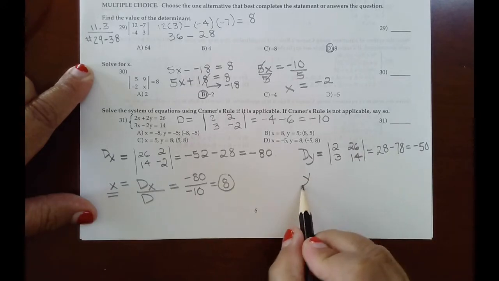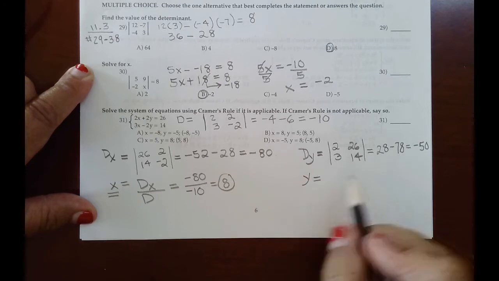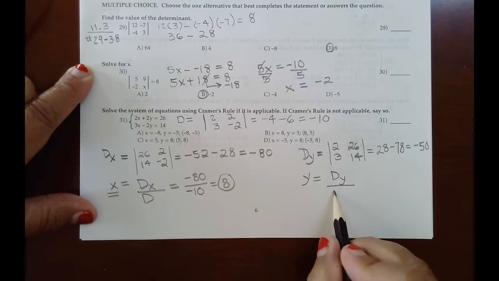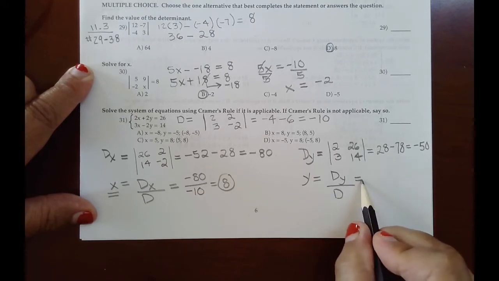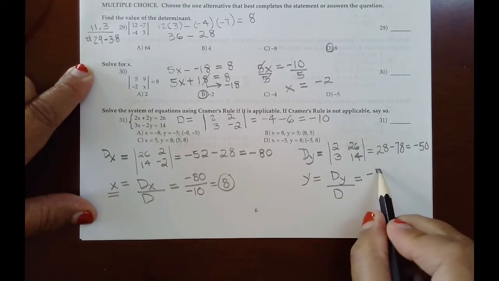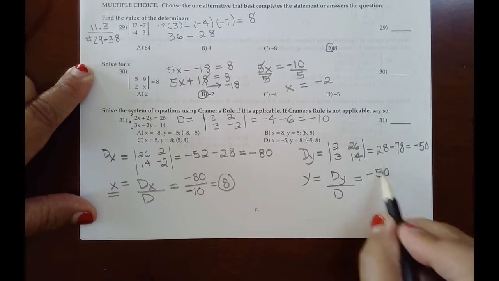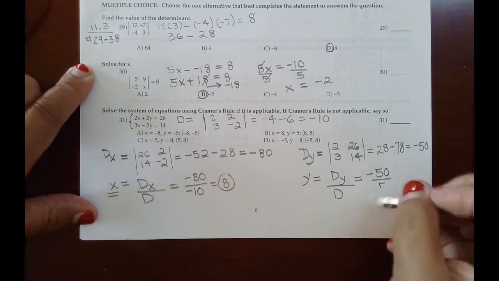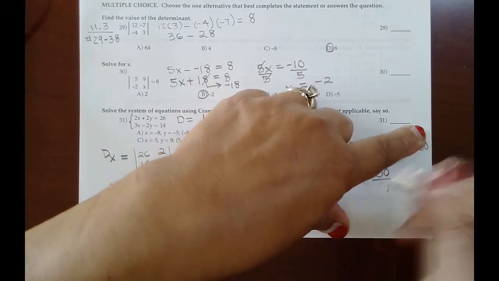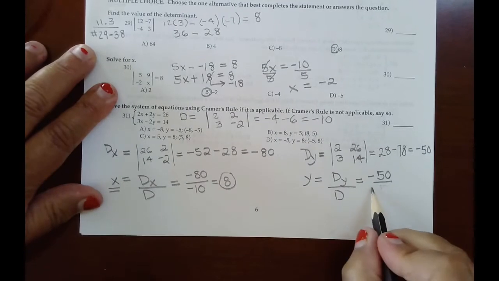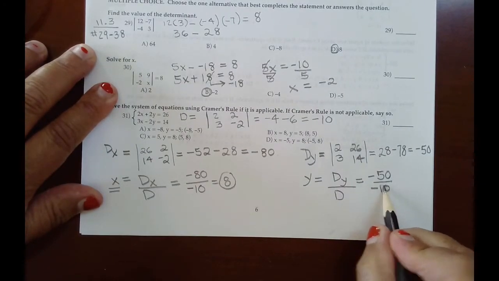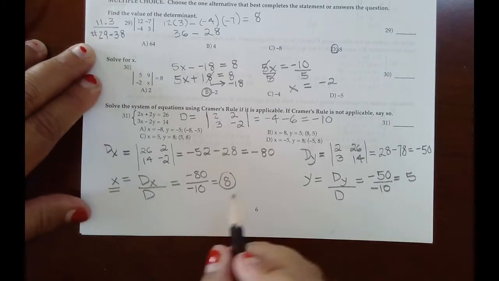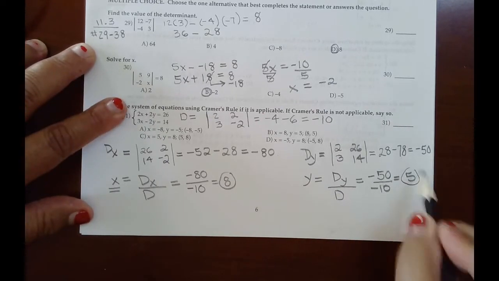If you're going to find y using this d sub y determinant value, that formula would be the d sub y determinant value over the main determinant value. So that would be the negative 50 that we just found, divided by the main determinant value, which was negative 10. And that would be equal to 5. So we got 8 for x and 5 for y.